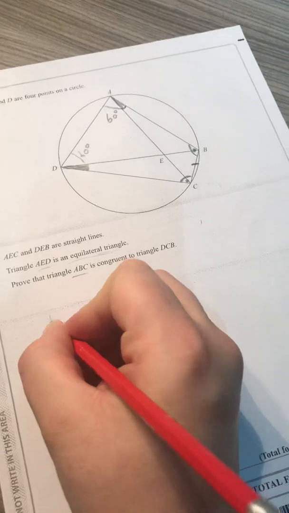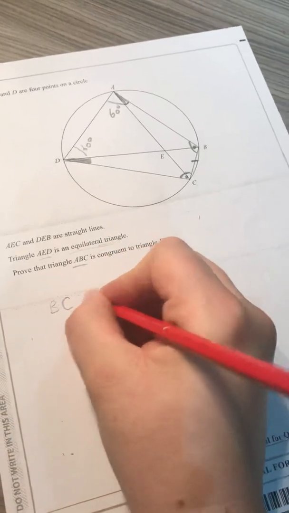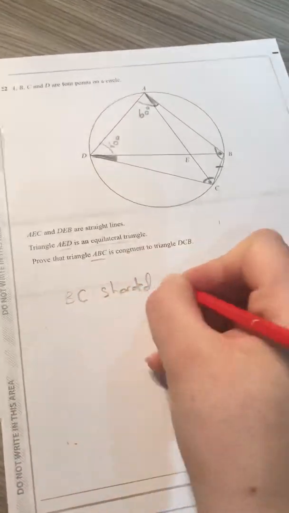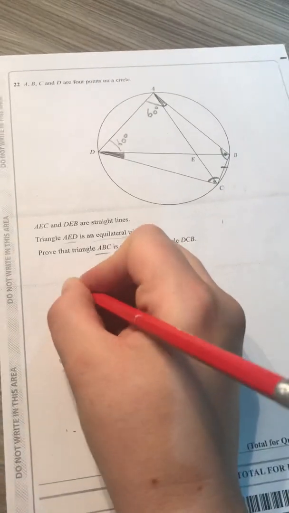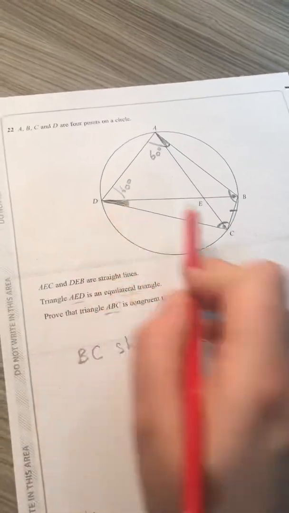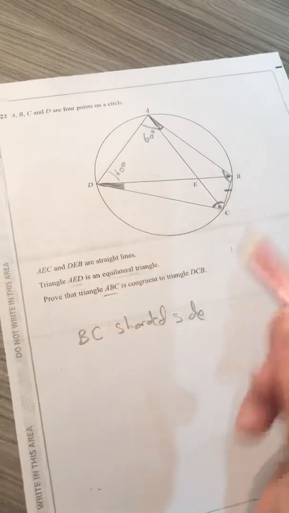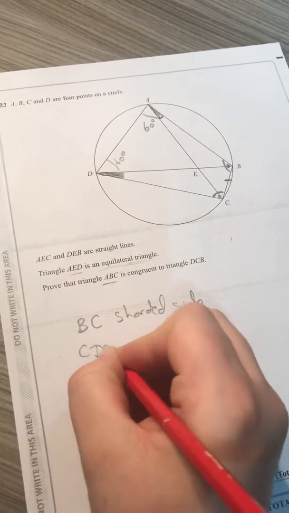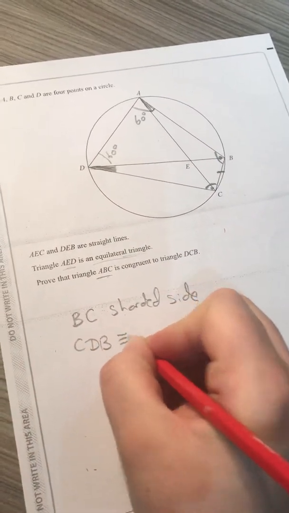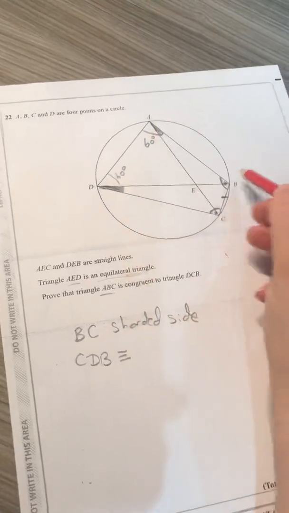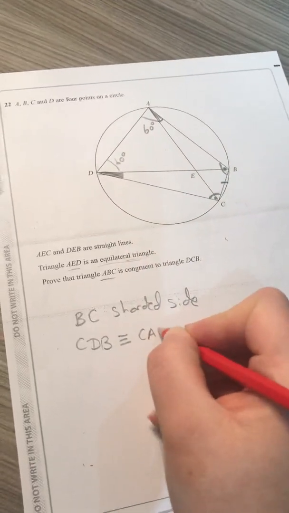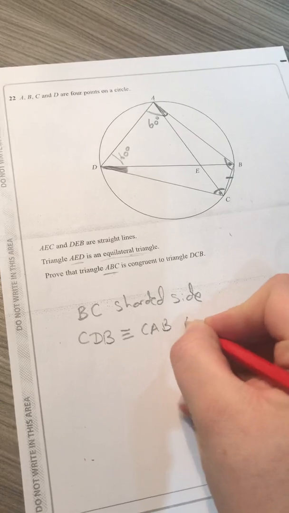I'm going to first go with BC is a shared side. And I'm going to just have this grey one next. So CDB equals CAB. And that's because angles in the same segment are equal.